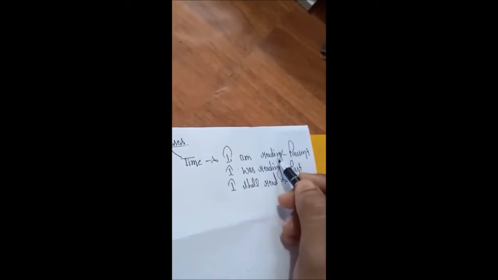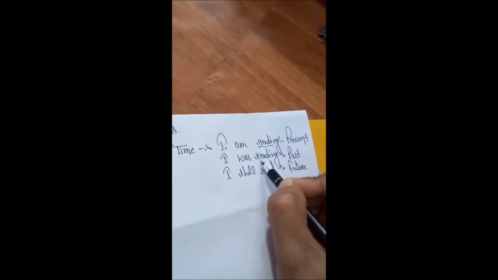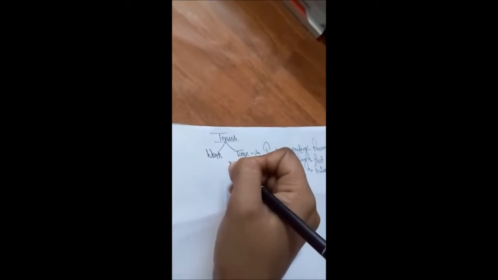One more thing we are studying here. What? That here some work has been done. What? The work of reading in present, in past, or in future. So basically in tenses we don't learn only about the time, but we also learn how much work has been done. So tenses may be called basically the combination of work and time.